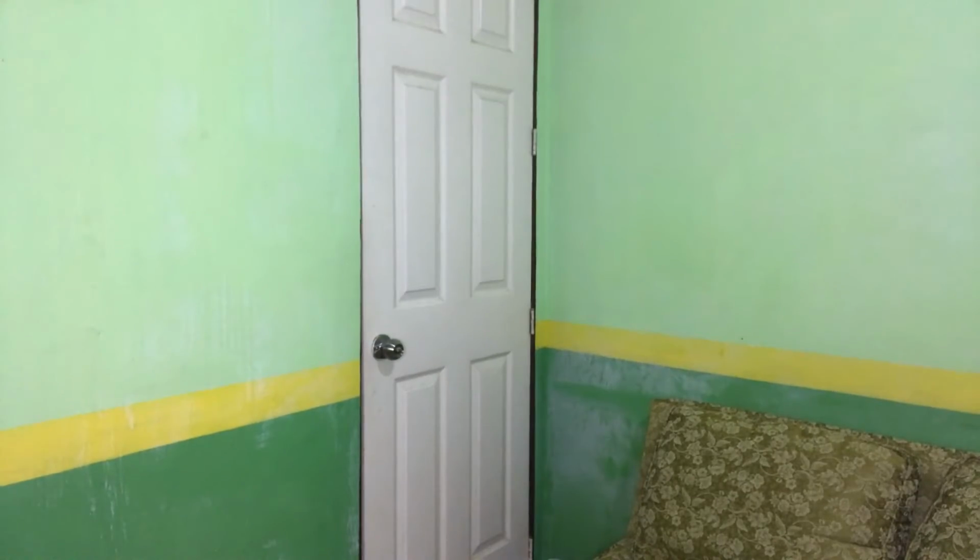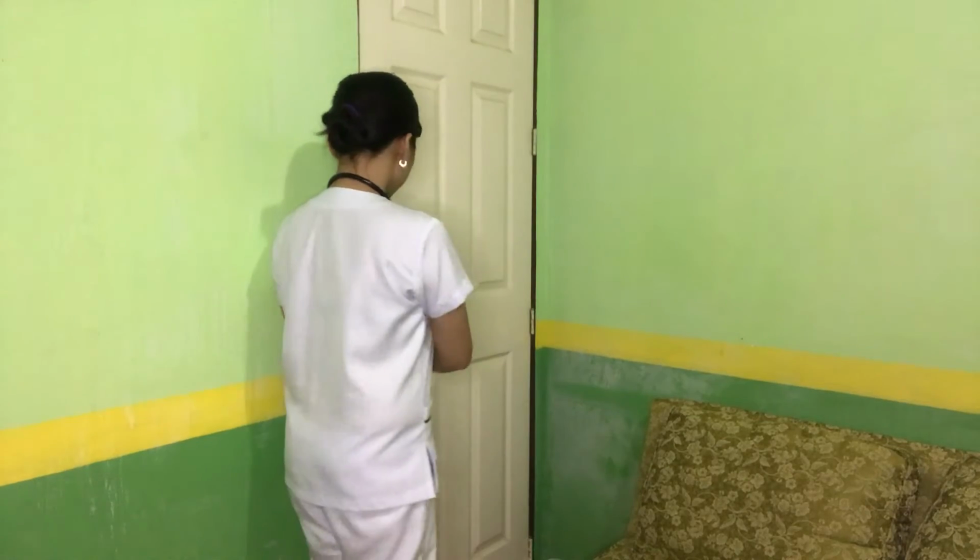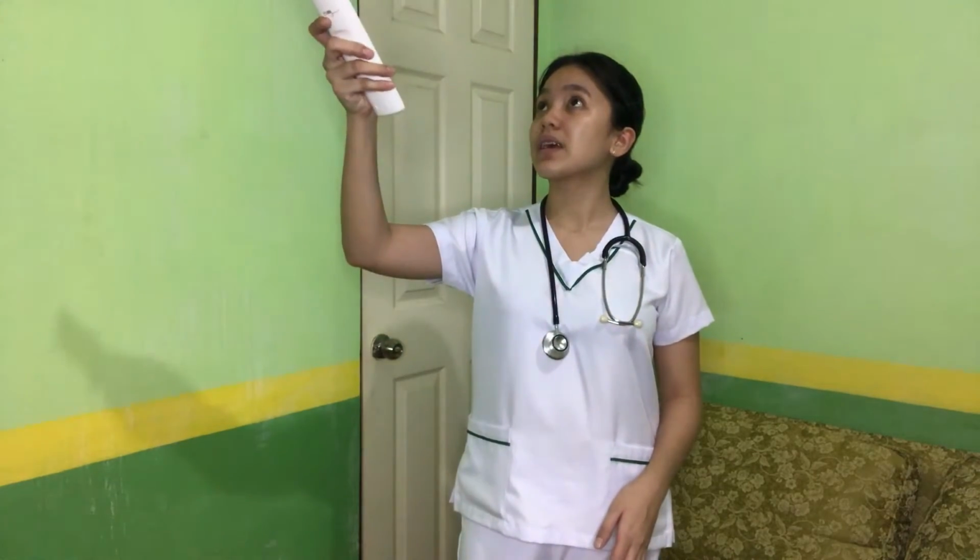Now, as we practice inspection and collecting objective data, we are guided by the following guidelines. Okay, so as we enter the room, we need to make sure that the room is at a comfortable temperature. So we have to adjust the temperature of the room. This is because a too hot or a too cold room temperature can affect the normal behavior of our clients as well as the appearance of their skin.